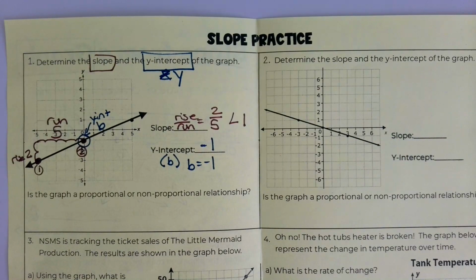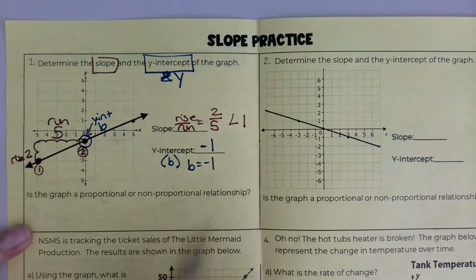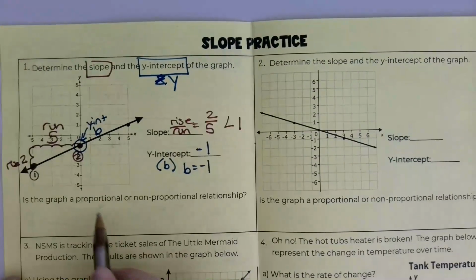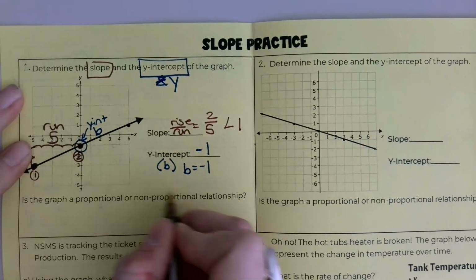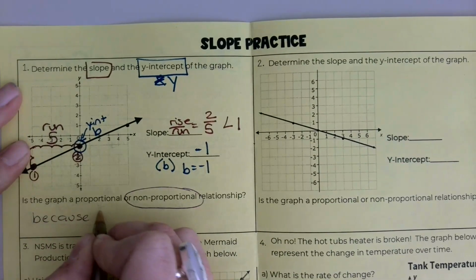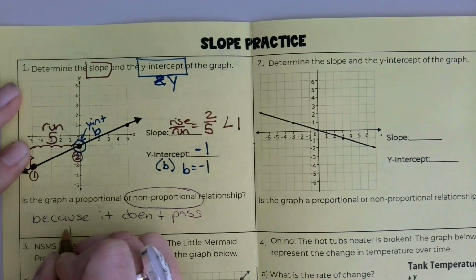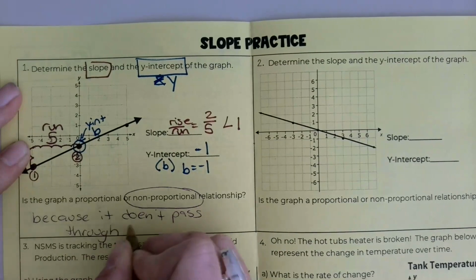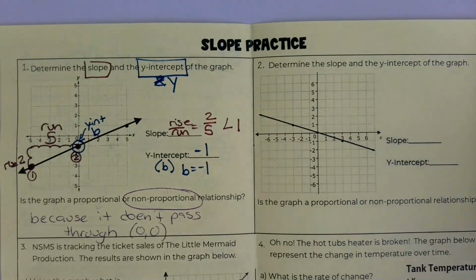Now what do you notice? Well, before we get into that, we'll answer the one on the bottom. Is the graph proportional or non-proportional? Remember, to be proportional, you have to pass through 0. So does this line pass through 0? No, it passes through -1. So this would be not proportional because it doesn't pass through 0, 0. Done. That's all you have to say.